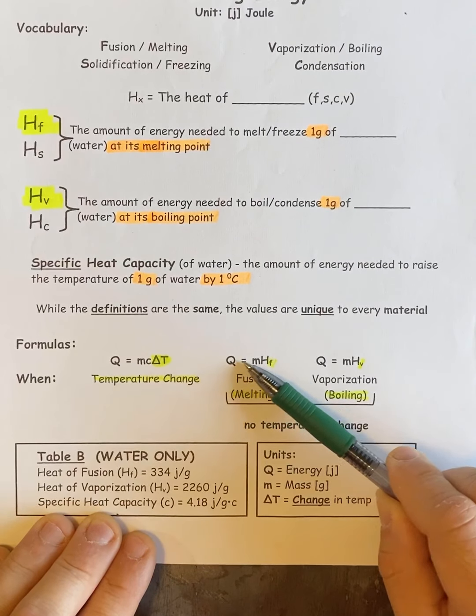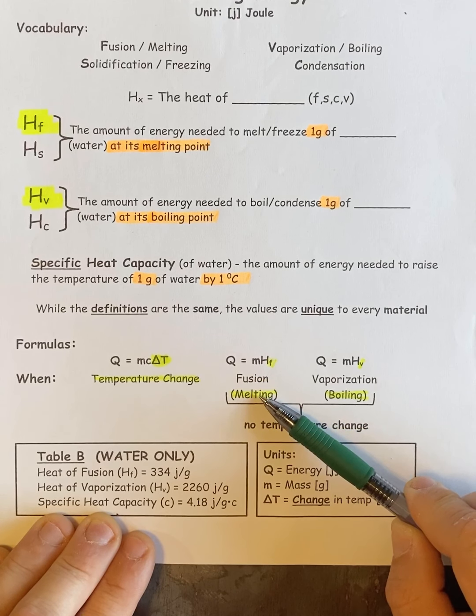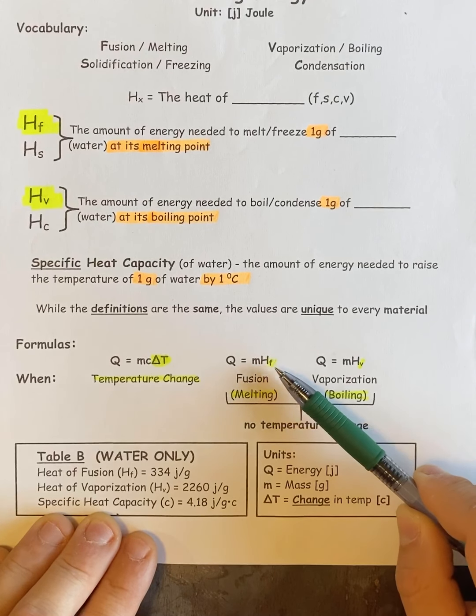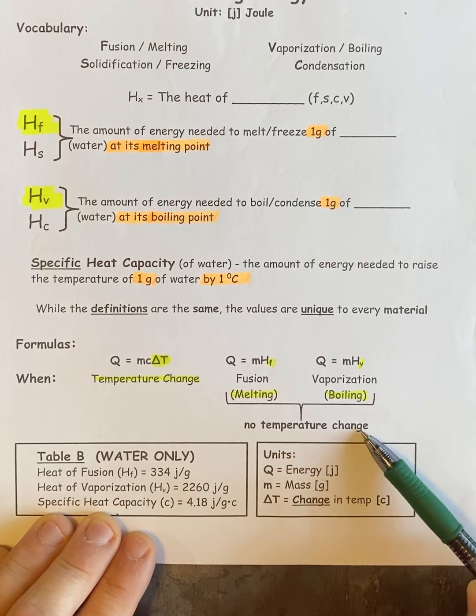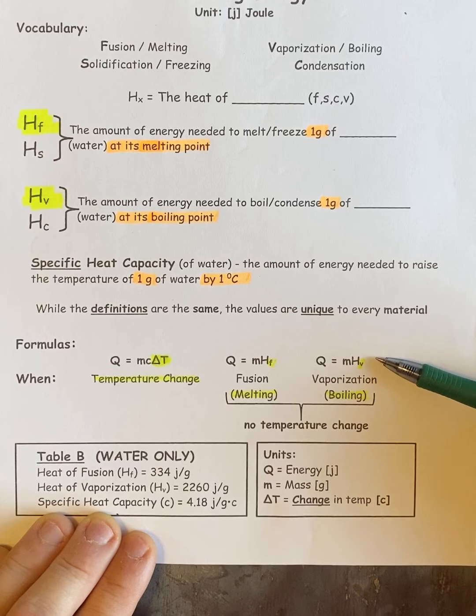We use this formula, Q equals MHF. The F stands for fusion. Fusion means melting. We use this formula when there is melting only happening. Notice there's no T in this. There's no temperature change in these formulas. And then Q equals MHV. Same thing. We use this formula specifically for boiling.